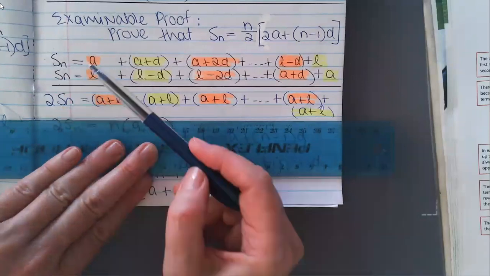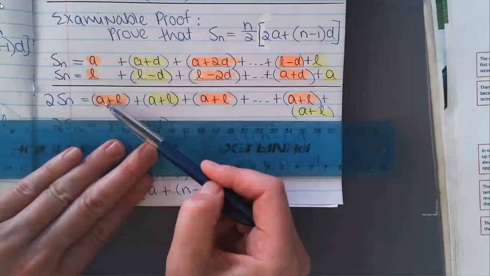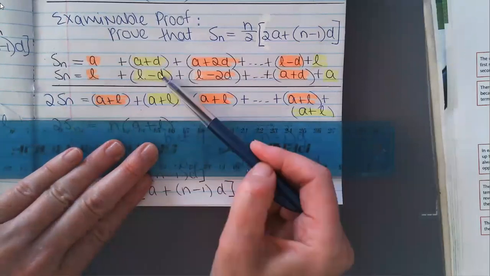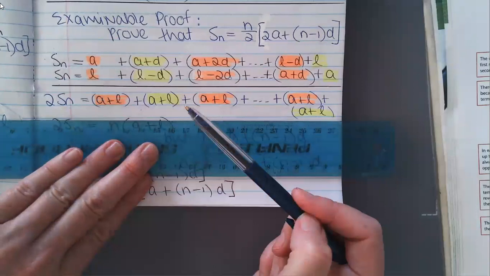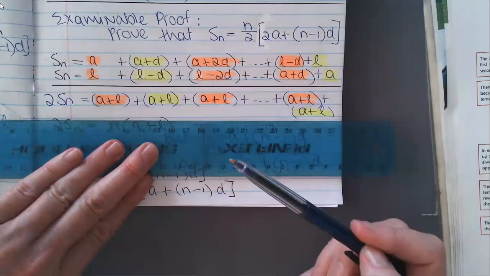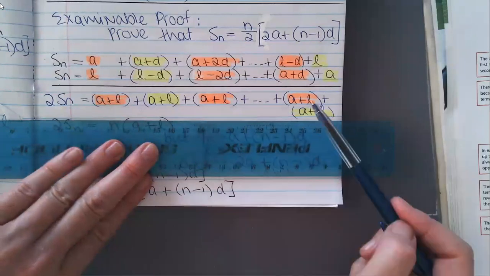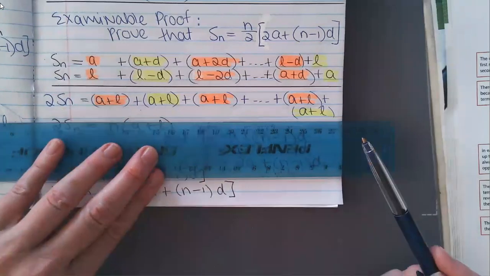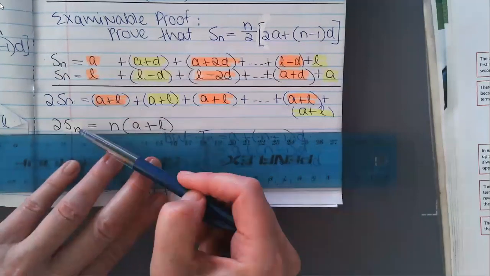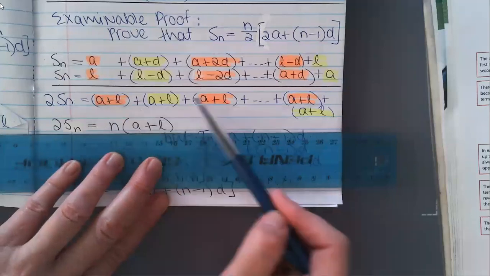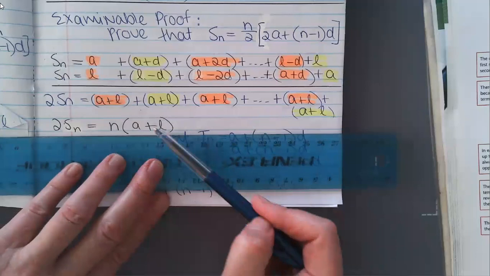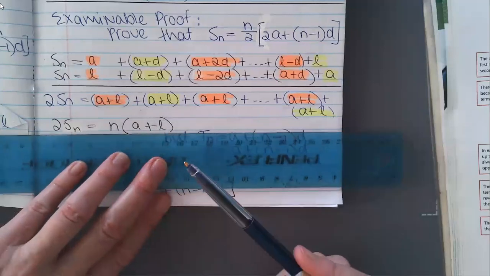So if I add the A and the L, I get A plus L. This one, A plus D, L minus D, I get A plus L. A plus 2D, L minus 2D, A plus L. And so it goes up until the last term. So I can say that 2 times Sn is equal to, there are n terms, so it's n times A plus L.